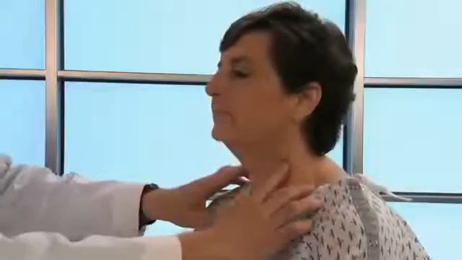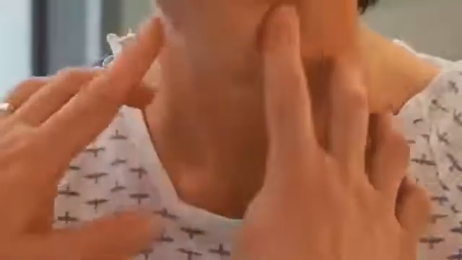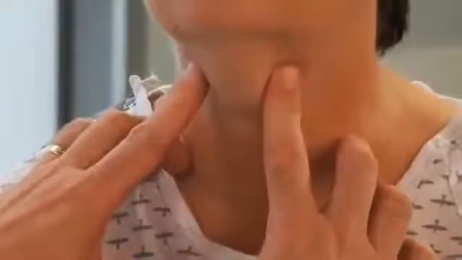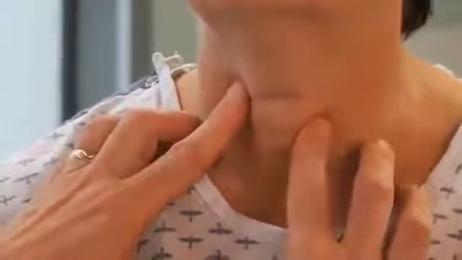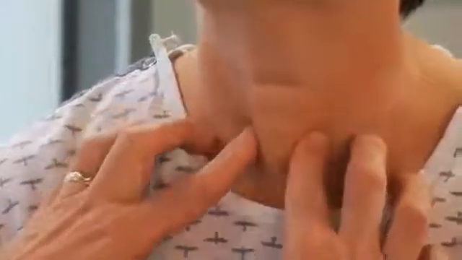Now inspect and palpate the trachea for deviation. Place your finger along one side of the trachea and note the space between it and the sternomastoid. When compared to the other side, the spaces should be symmetric.